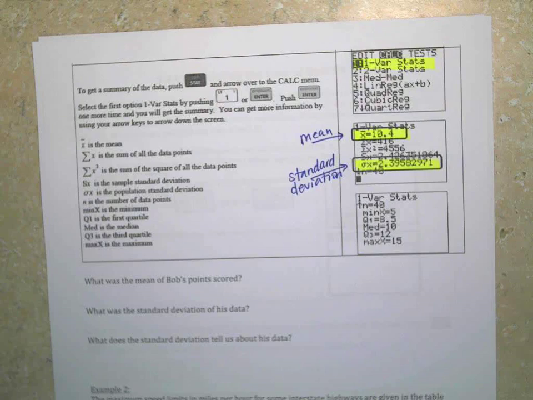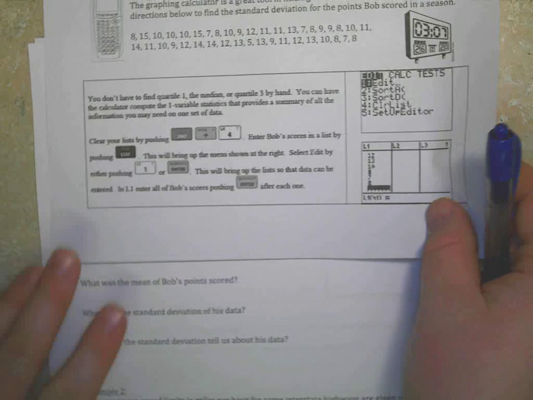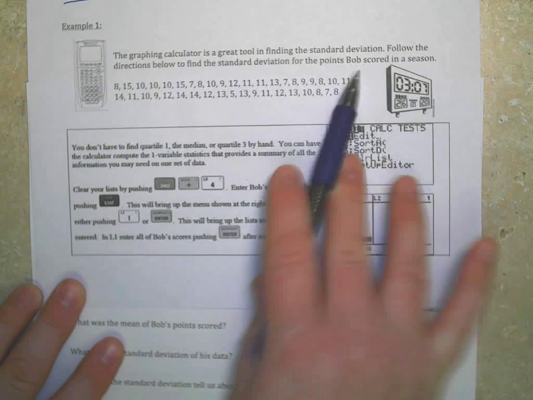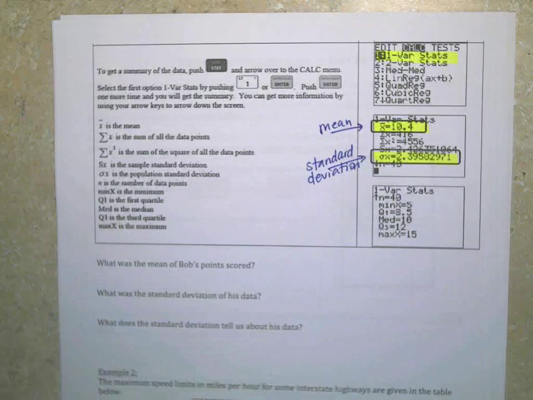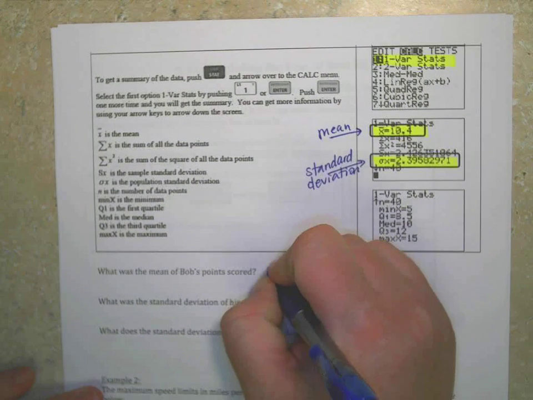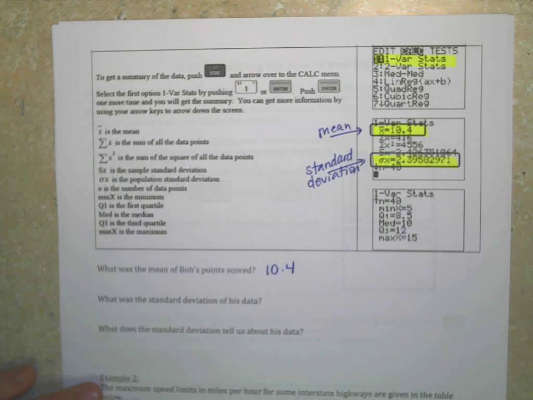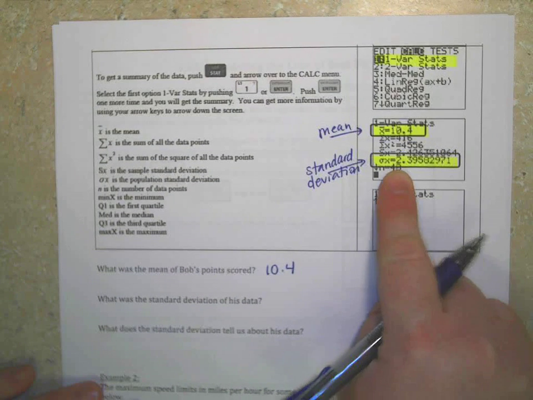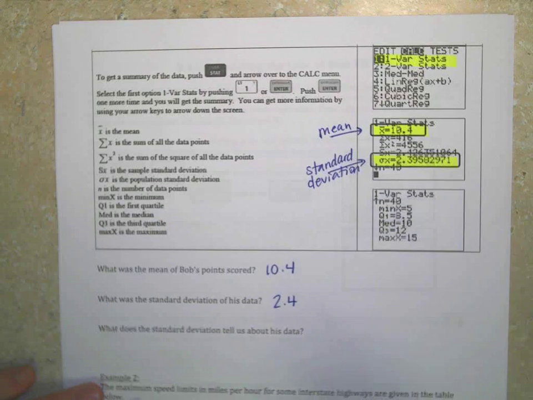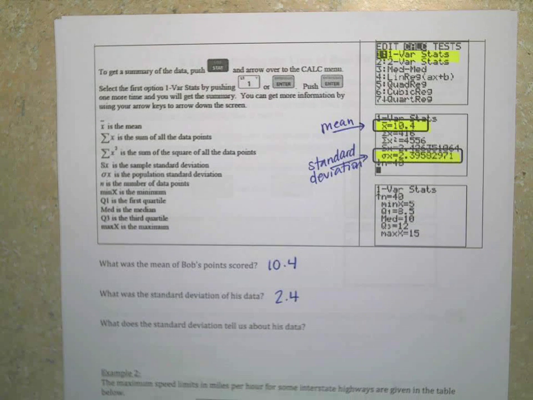Okay, so if we look back on the other page, it talked about Bob. So this shows Bob's scores in a season. So it asks, what is the mean of Bob's points scored? So on average, he scored 10.4 points. Then the standard deviation, we can round to the nearest tenth, is 2.4. So what does the standard deviation tell us about his data?